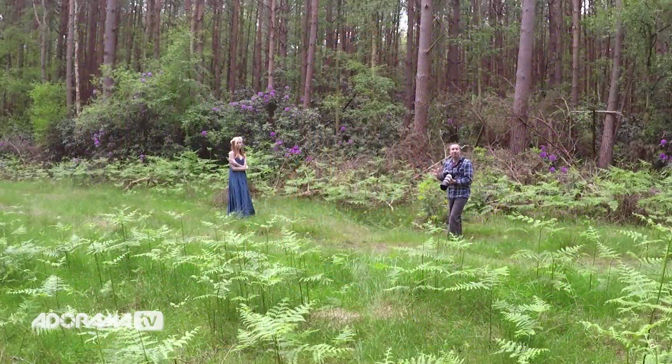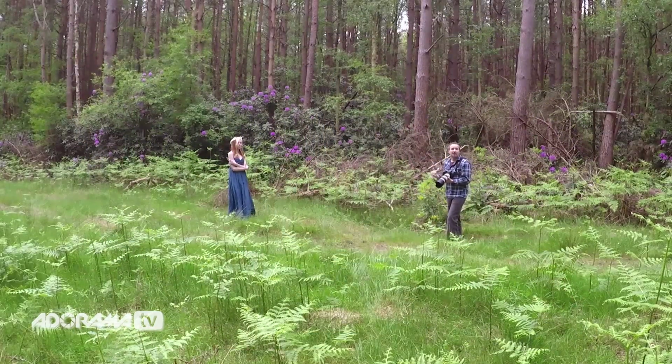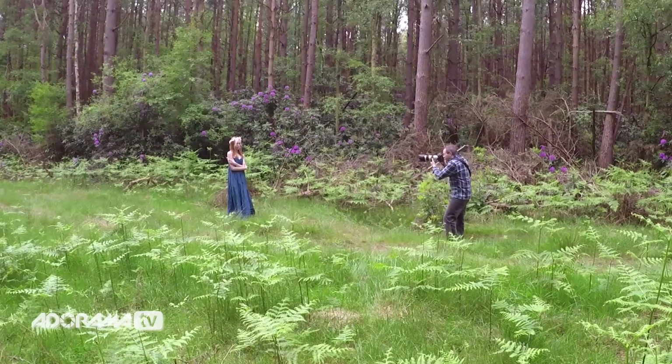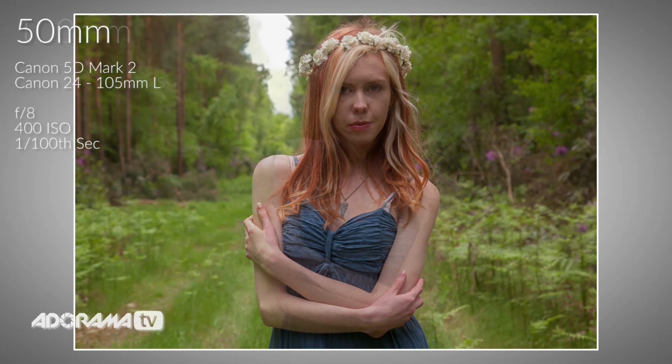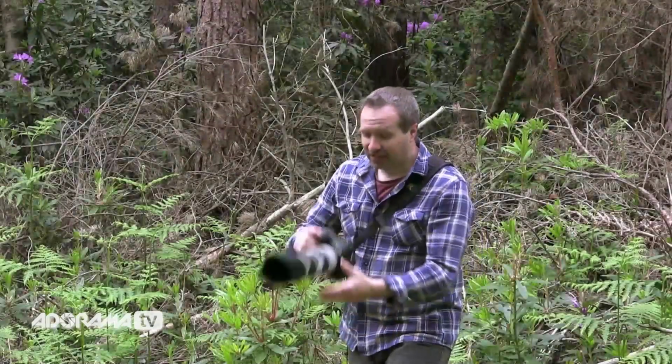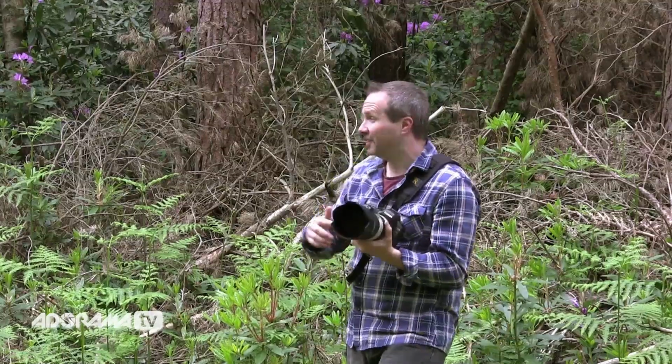By the time I get to 100mm, the distance between me and Fern is now greatly increased, and when I take the shot, it's going to look really different. So now the background is coming much closer into the shot. It looks like the distance between Fern and the background has decreased, when of course in reality it's exactly the same. Okay, let's go all the way to the top, 200mm.